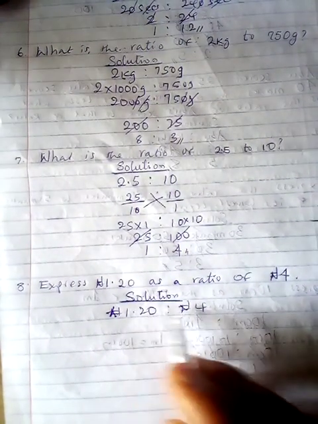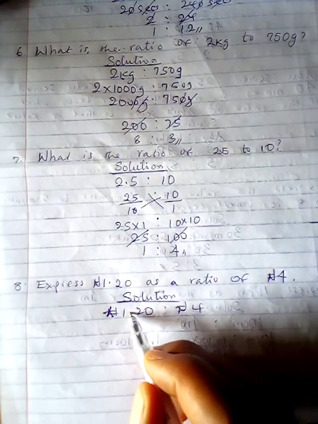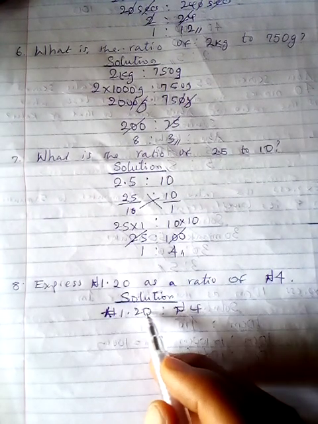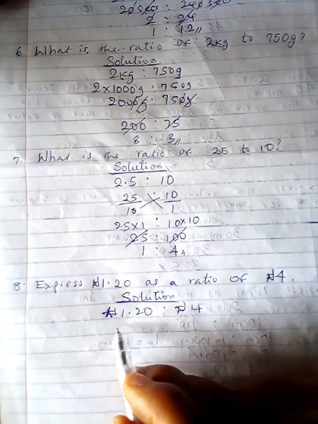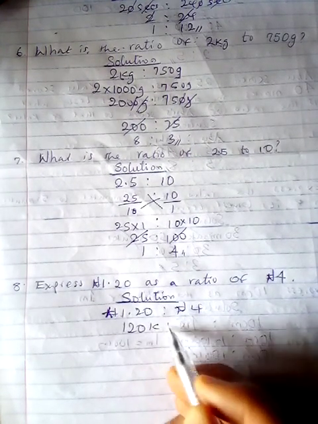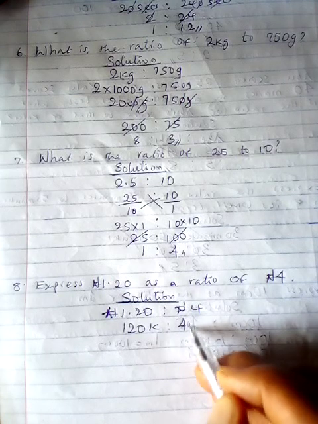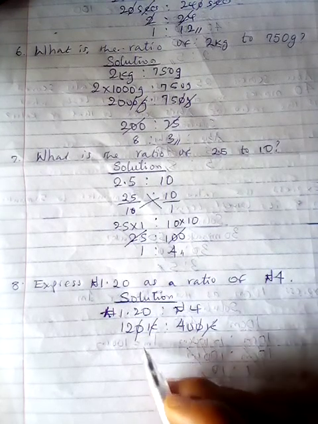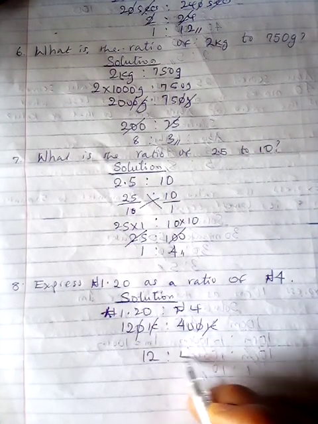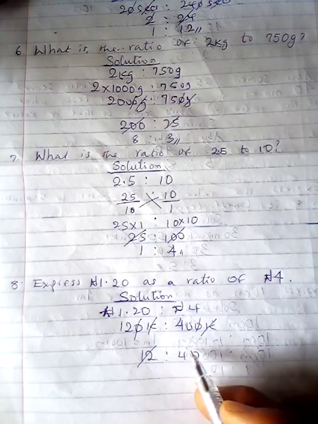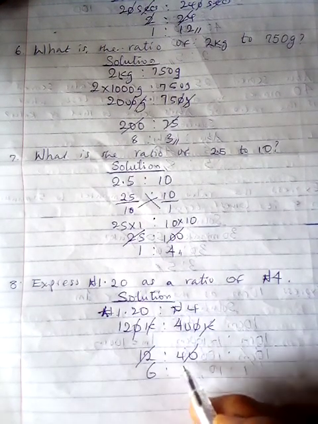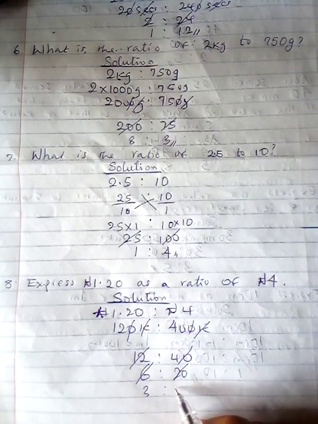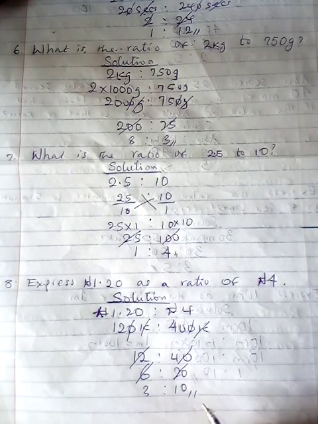Now we're going to express everything here in kobo, that is the best. 1 naira 20 kobo is the same as 120 kobo, and 4 naira is the same as 400 kobo. So we now do kobo cancel kobo, 0 will cancel 0. We'll be left with 12 ratio 40. Then 2 can go into these numbers. 2 into 12 is 6, and 2 into 40 is 20. 2 can still go again. 2 into 6 is 3, and 2 into 20 is 10. So that is the final answer, 3 ratio 10.